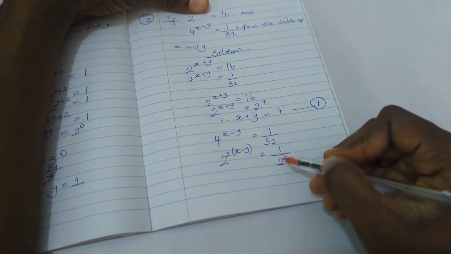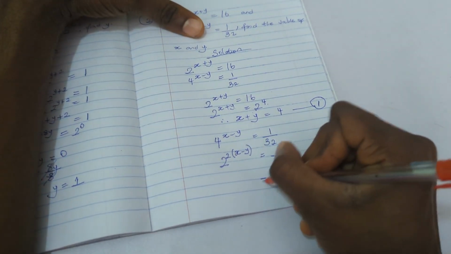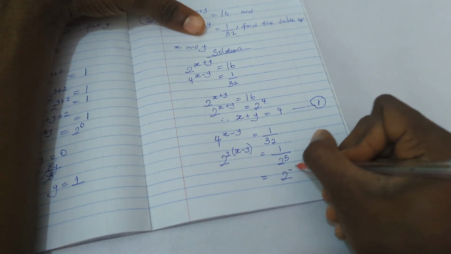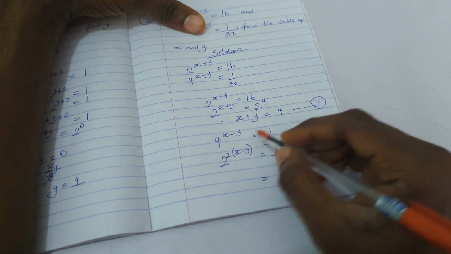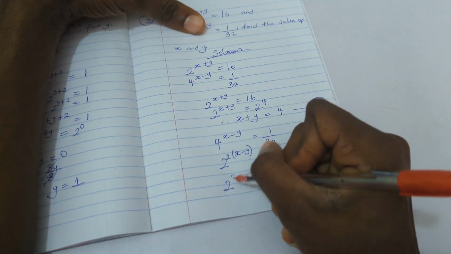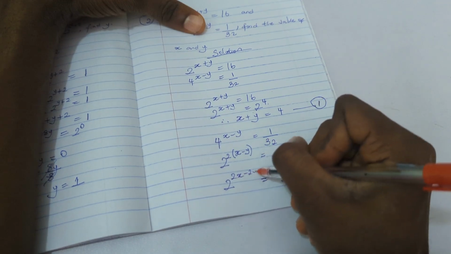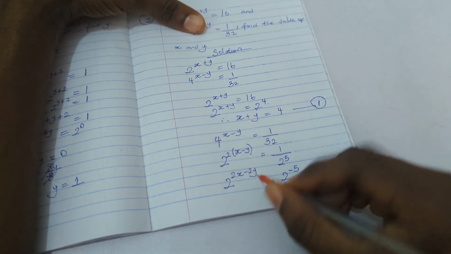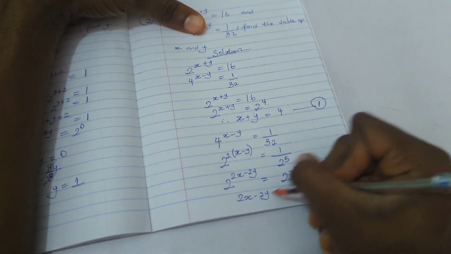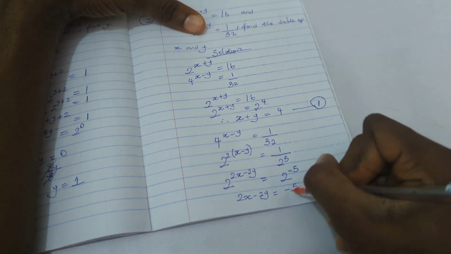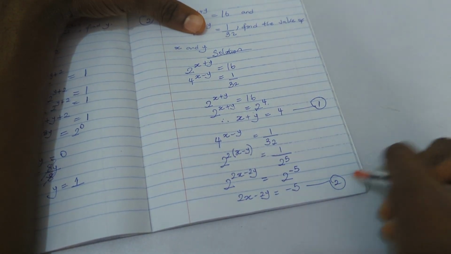So following the law of indices, we could write this as 2 to the power of minus 5. On the left hand side, if we expand the bracket, we have 2 to the power of 2x minus 2y. So we could easily rewrite that as 2x minus 2y equals minus 5. And that is equation 2.